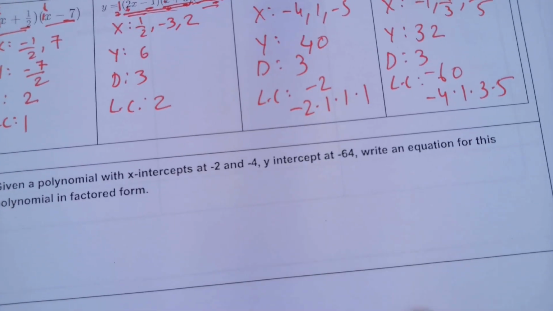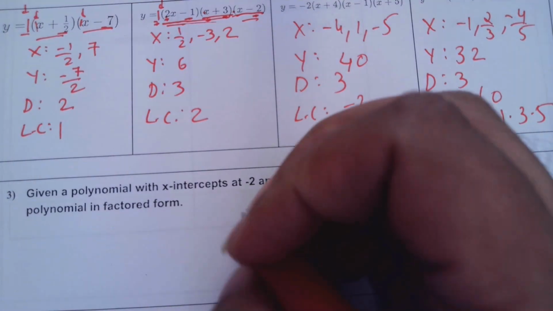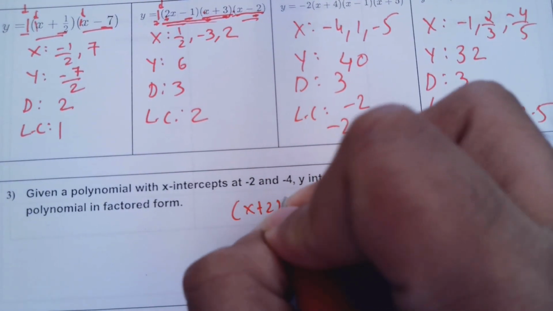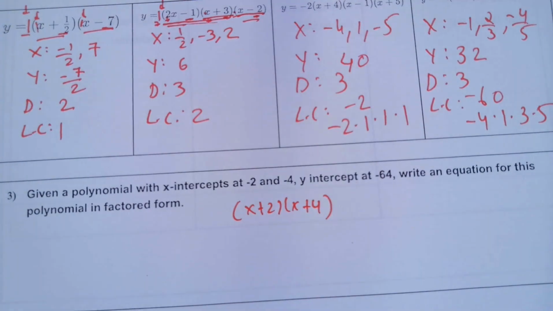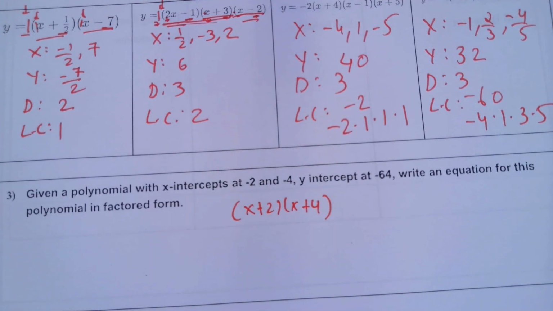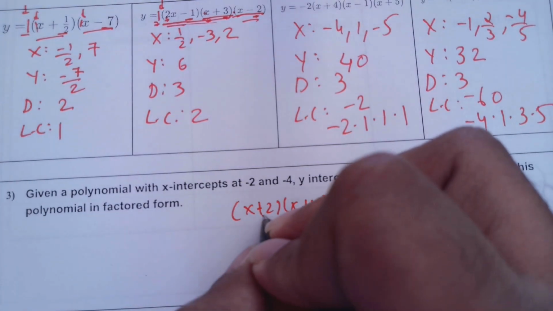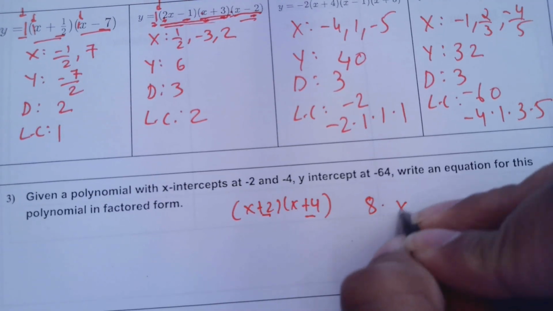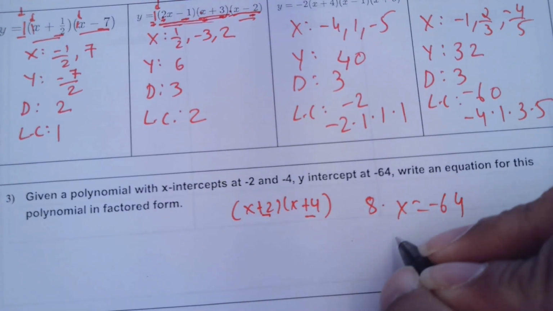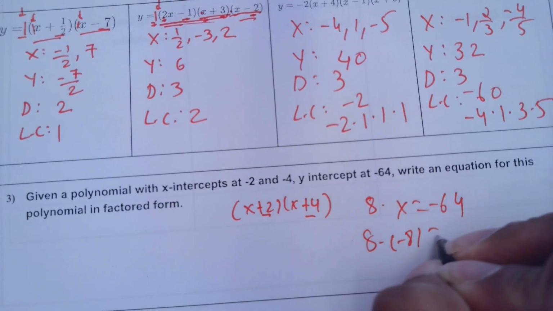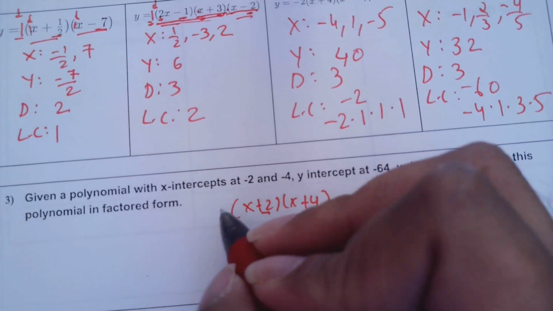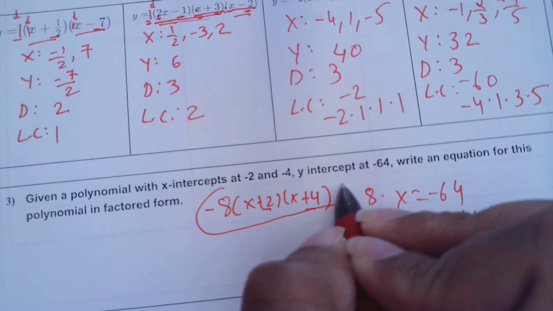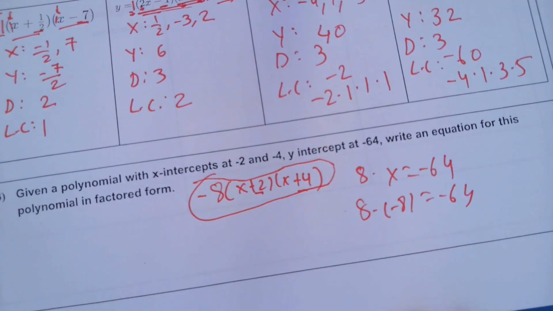Given a polynomial with x-intercepts of negative 2 and negative 4, so your factors are x plus 2 and x plus 4. Write an equation that has a y-intercept at negative 64. Right now, your y-intercept is at 8, because it's 2 times 4, which is 8. What can you multiply by 8 that gets you negative 64? And it is 8 times negative 8 is negative 64, so this is negative 8 times x plus 2 times x plus 4. That would be the answer. Alrighty, moving on.